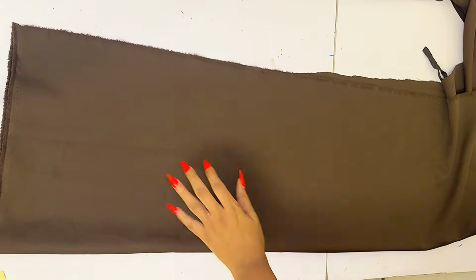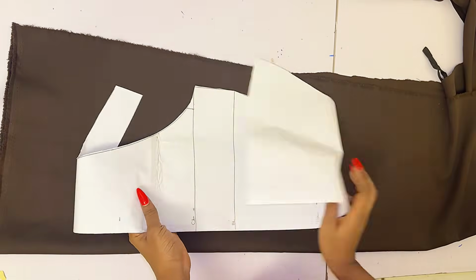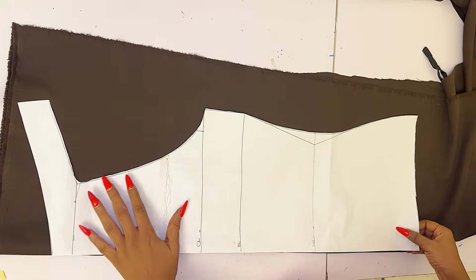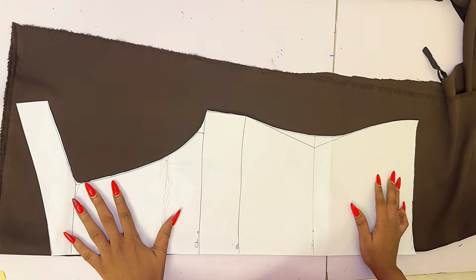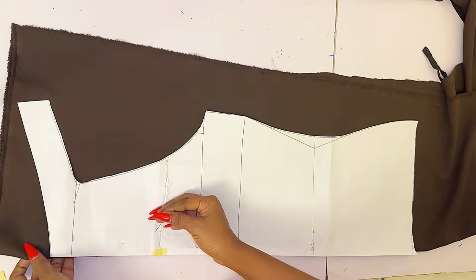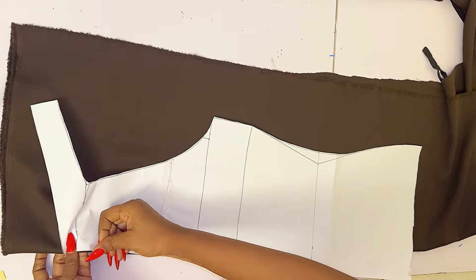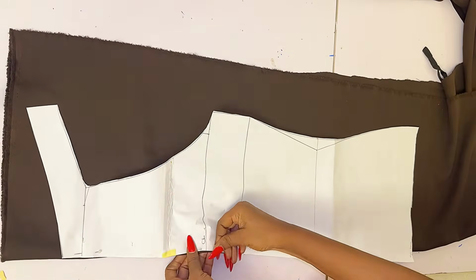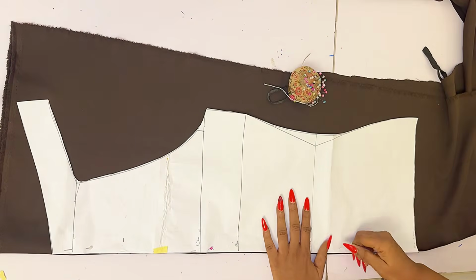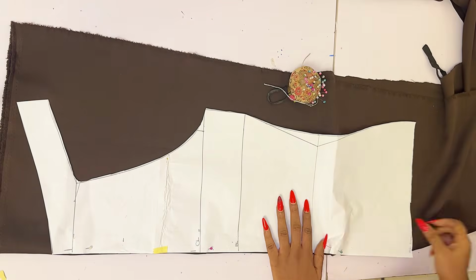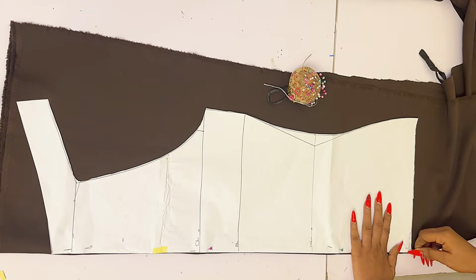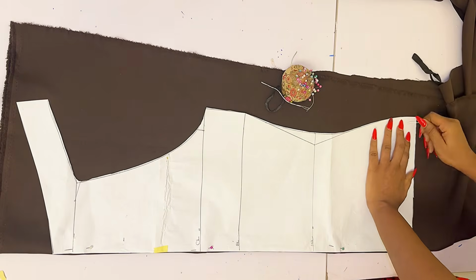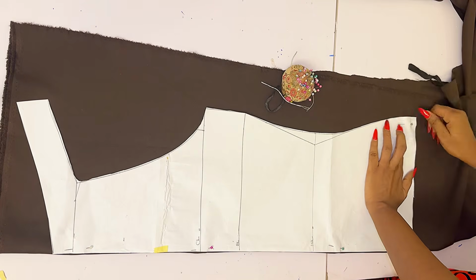So I'm going to place my pattern paper on my fabric and cut it out. I'll be putting my allowance on the fabric because I didn't do this on the pattern paper. On the side, I'm going to be using 1 inch allowance, and on the hemline, I'll be using 1 inch seam allowance as well. On the neckline, I won't be using any allowance because that is enough. I'm just going to stitch with 0.25 inches. And on the armhole, I'll be using 1/2 inch seam allowance.